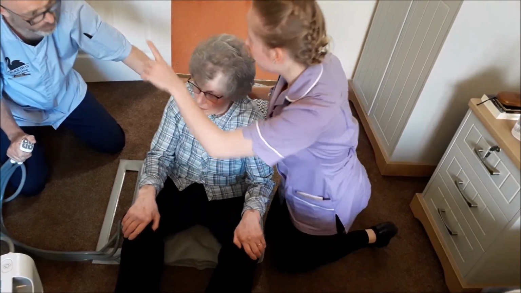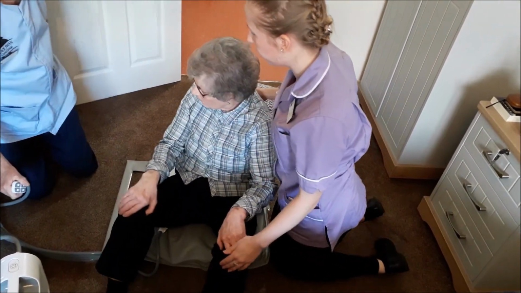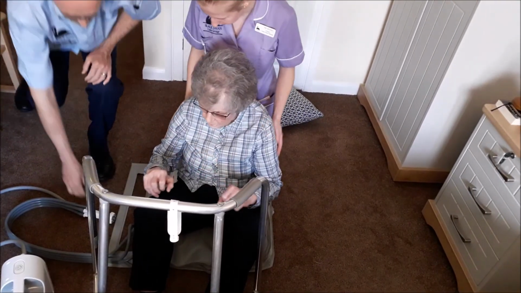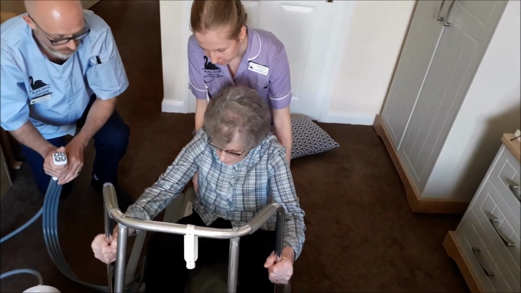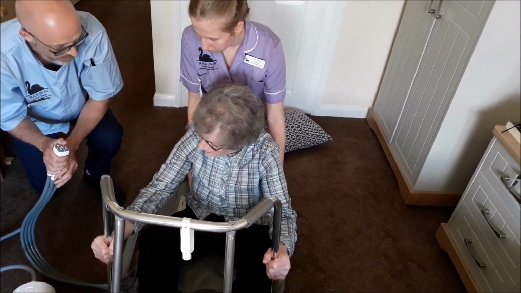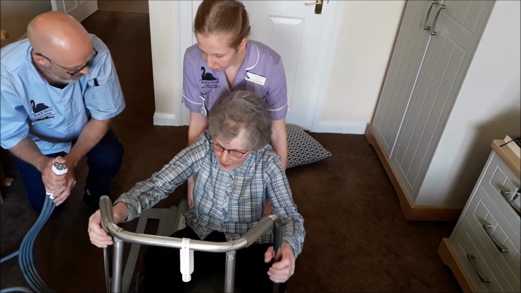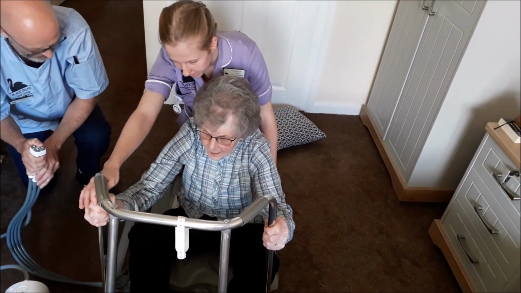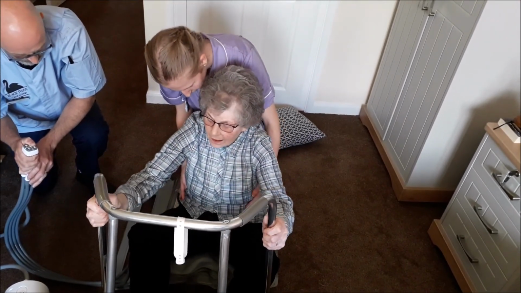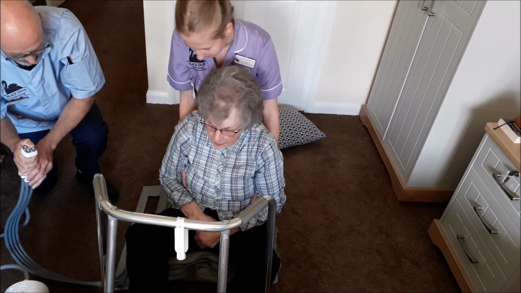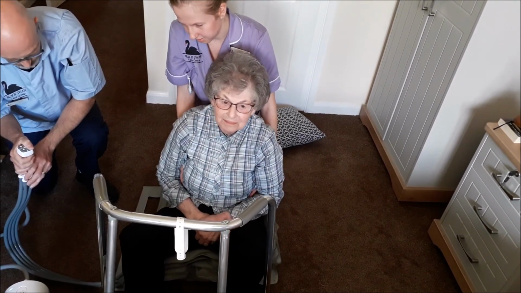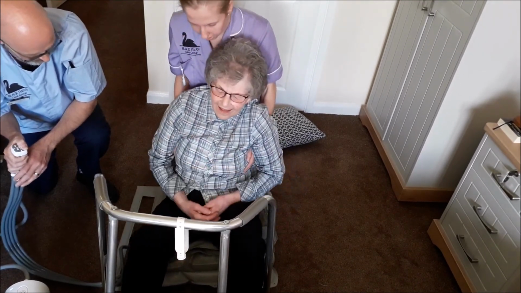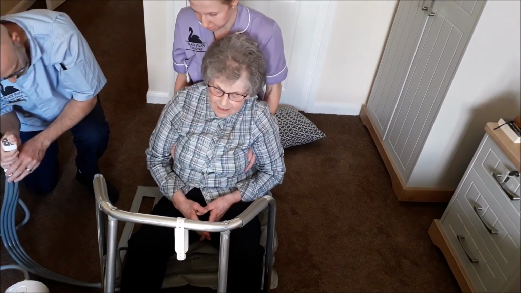Right, it's going to be quite noisy, Jean. So what we're going to do is grab your frame so we can have that in front of you. I'm going to stand behind you and counteract your balance. Okay, we're going to start. Have I got to get up? No, not yet. You'll stay put. Leave your frame for a sec and just put your hands on your lap. Just keep your hands in the middle, darling, and I'll counteract your balance. Lovely, thank you.